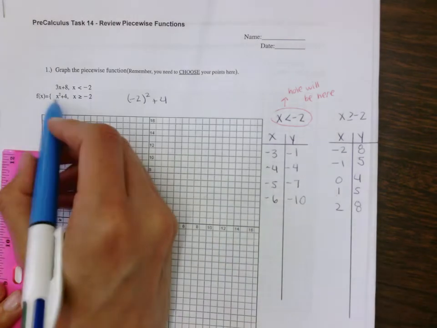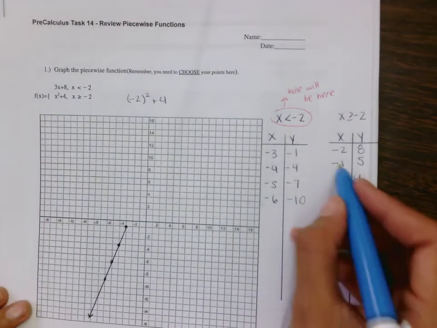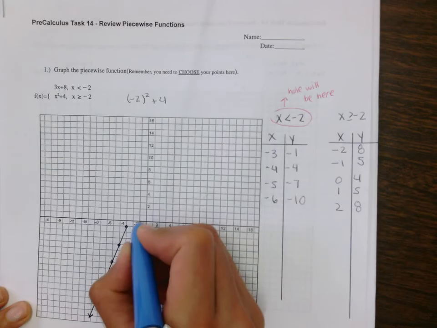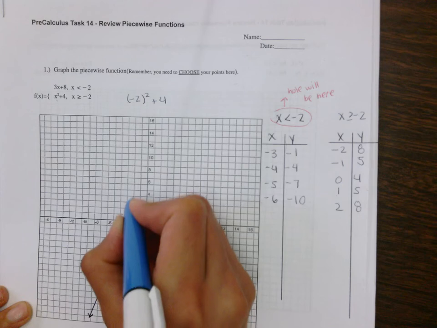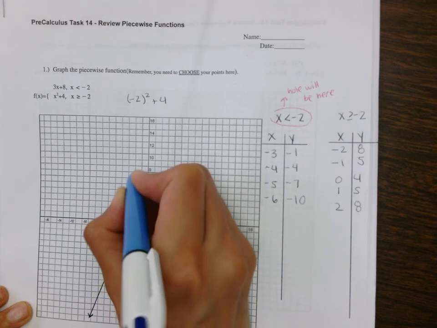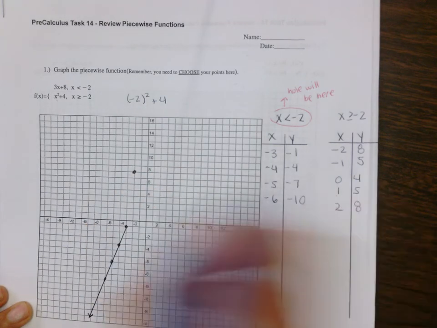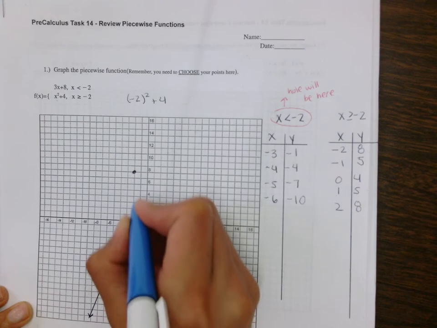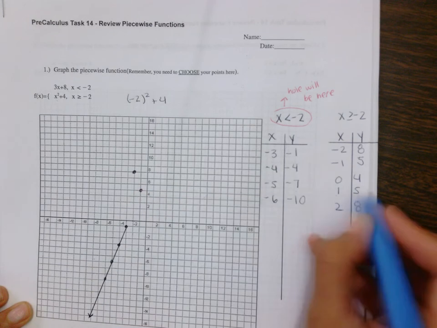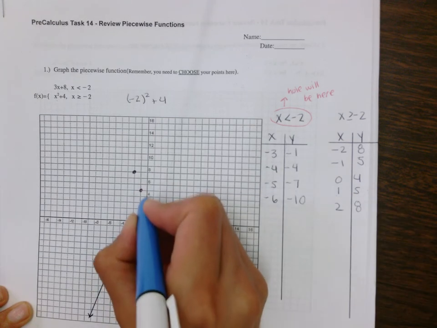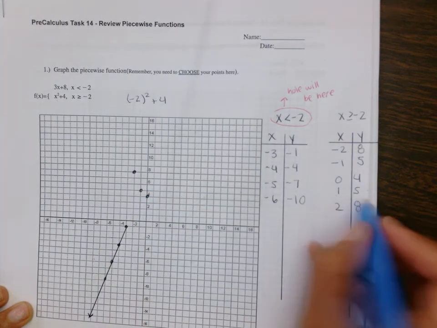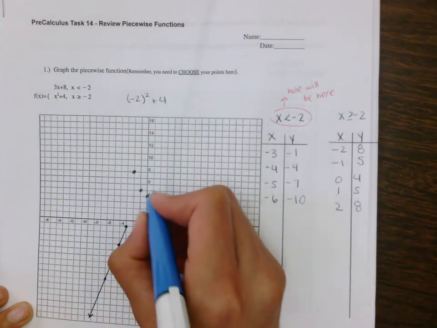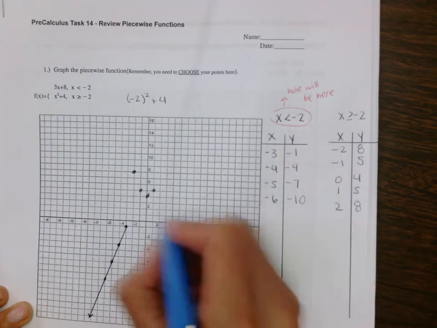So again, remember why I know it's a parabola. Let's plot our points. So -2, 8. -1, -5. I'm sorry, -1, +5. 0, 4. 1, 5. And then 2, 8.